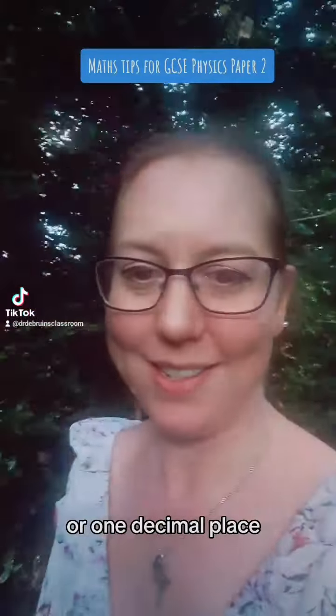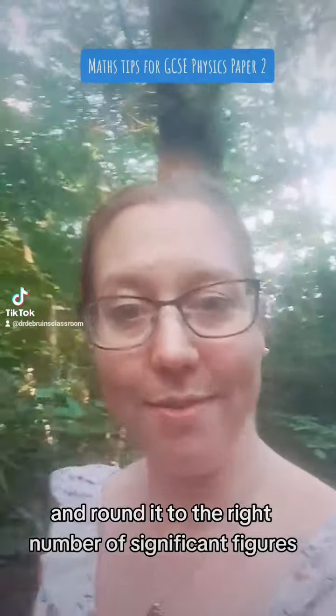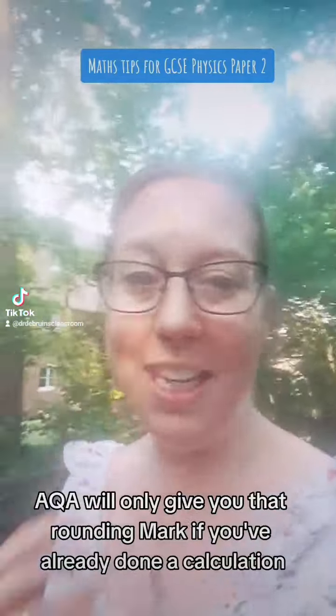And your teacher might have told you if you don't know the answer, then write down something and round it to the right number of significant figures. But they might not have told you, or they might not have known, that AQA will only give you that rounding mark if you've already done a calculation using all of the numbers in the question.